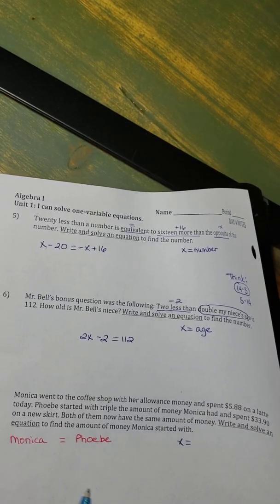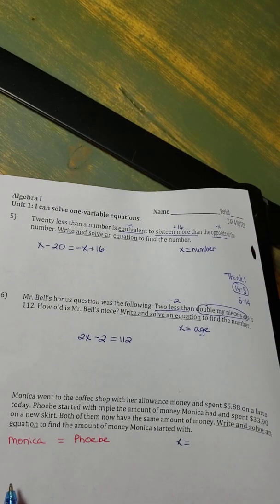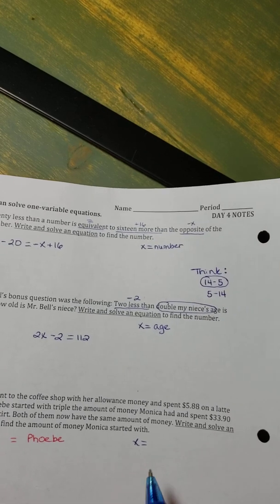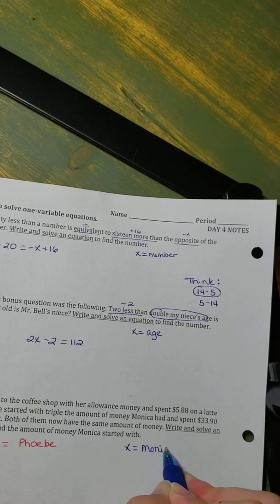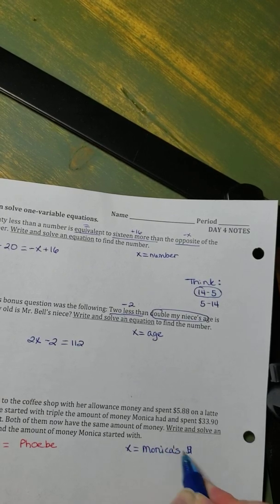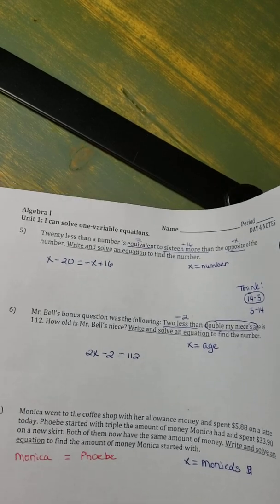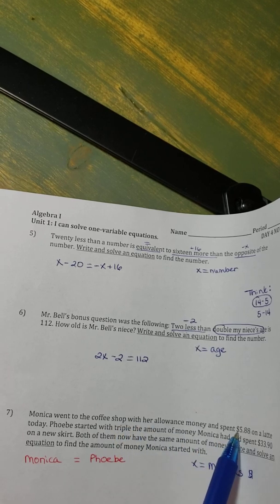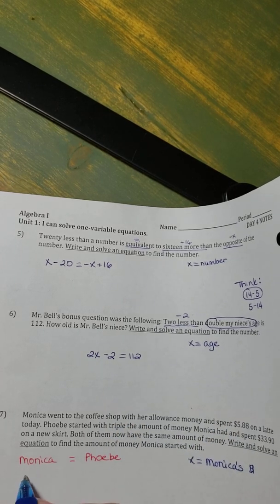Question 7. Monica went to the coffee shop with her allowance money and spent $5.88 on a latte. Phoebe started with triple the amount of money Monica had and spent $33.90 on a new skirt. Both of them now have the same amount of money. Write and solve an equation to find the amount of money Monica started with. So x is Monica's money. So what do we know about Monica? She went and spent money on coffee, but we don't know how much she started with. So that's what x is.